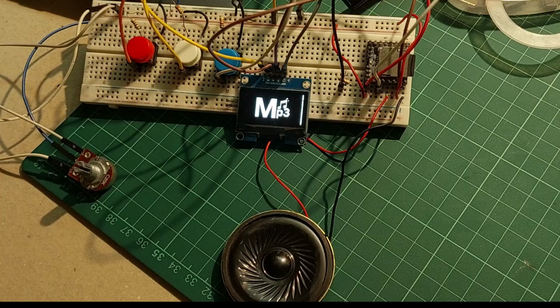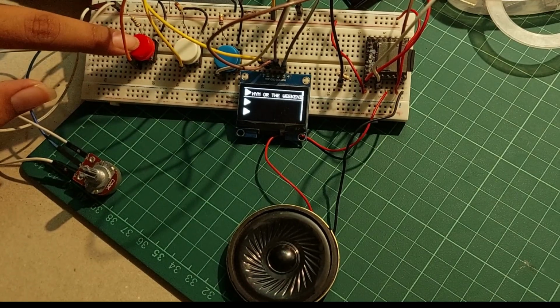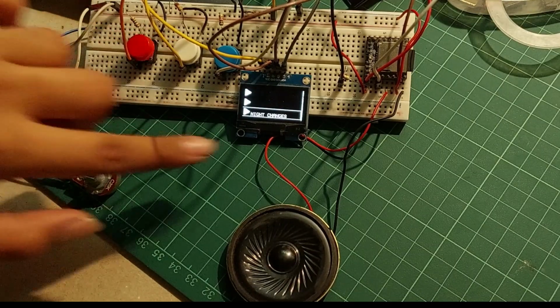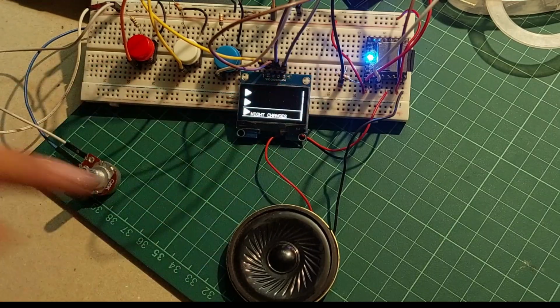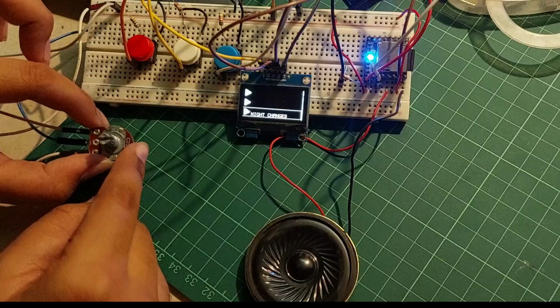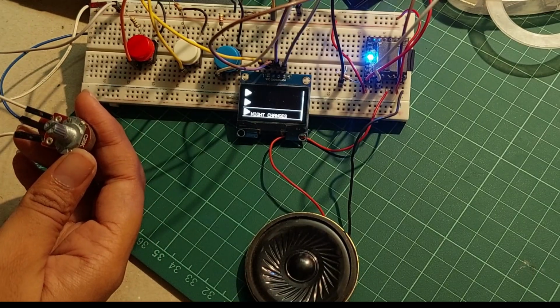Okay, then down, this is for going up. So let's say I'm going to select Night Changes. This is the select button, and then you can see this light indicates that it's turned on. I can also adjust the volume with this potentiometer. This is the full.